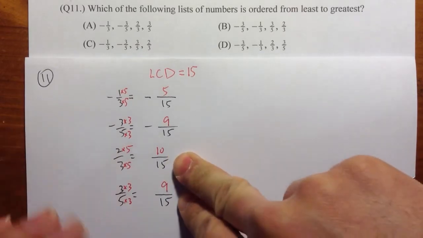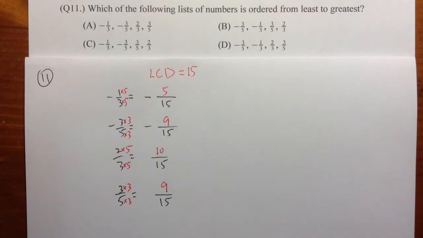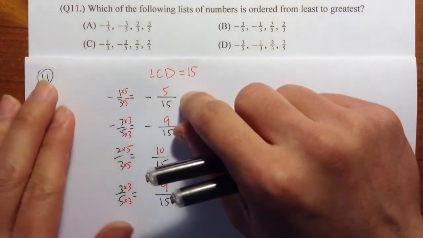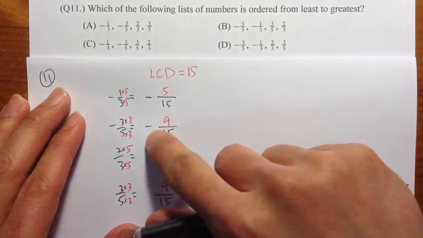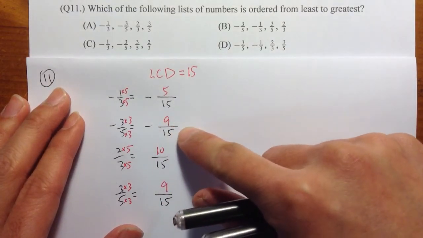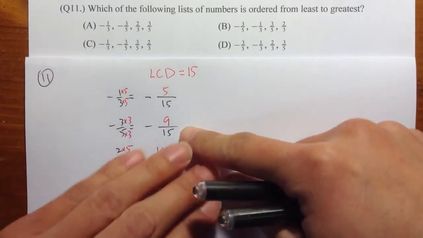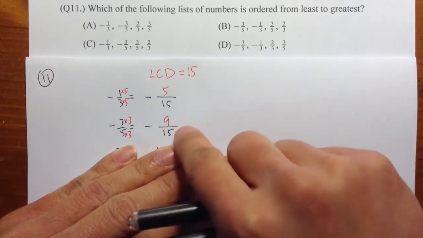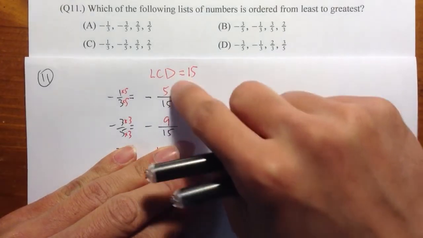These two have to be the big numbers, and these two have to be the small numbers. So let's compare the small numbers first. Negative 5 over 15 and negative 9 over 15. Which one is bigger? Which one is smaller? Since they have the same denominator already, we can just compare the top.